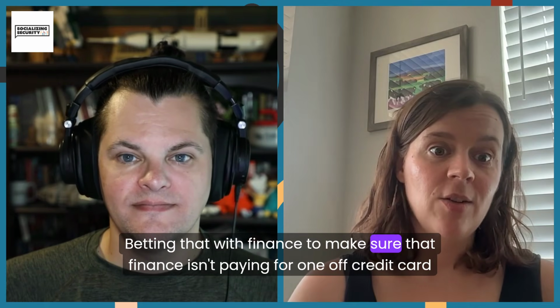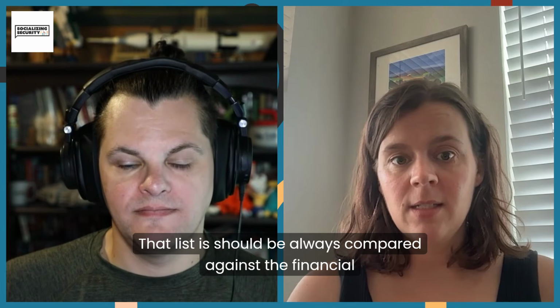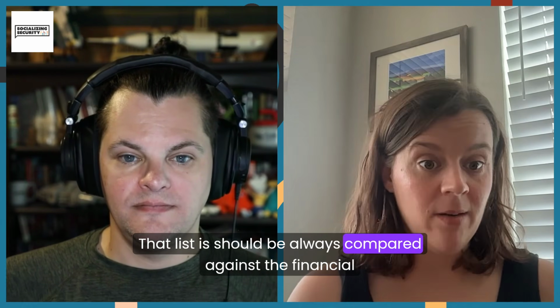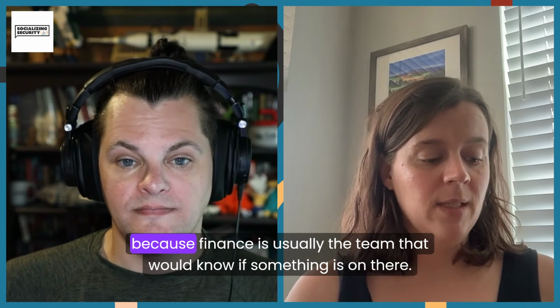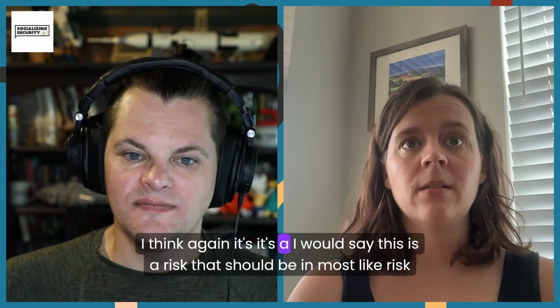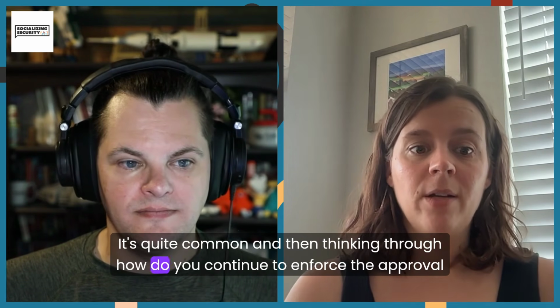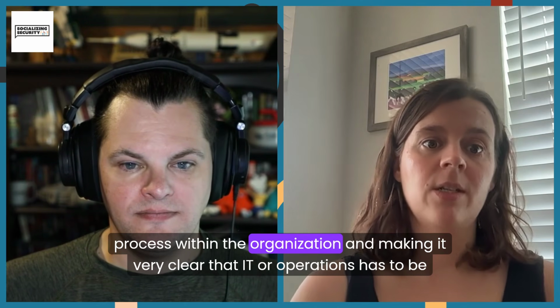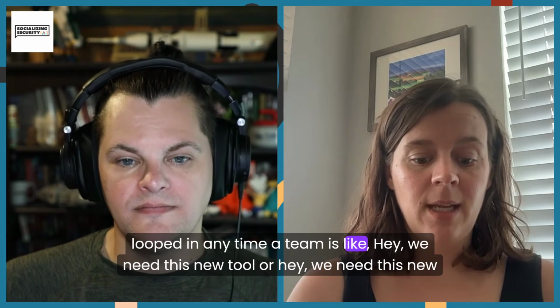Vetting that with finance to make sure that finance isn't paying for one-off credit card charges somewhere that are unaccounted for. That list should always be compared against the financial aspect too, to make sure that we're not missing anything, because finance is usually the team that would know if something is on there. They're paying the bills. So I would say this is a risk that should be in most risk registers. It's quite common. And then thinking through how you continue to enforce the approval process within the organization, making it very clear that IT or operations has to be looped in anytime a team says, hey, we need this new tool, or hey, we need this new thing.